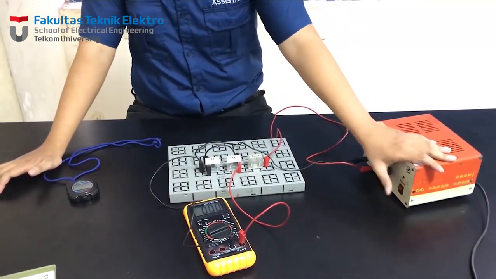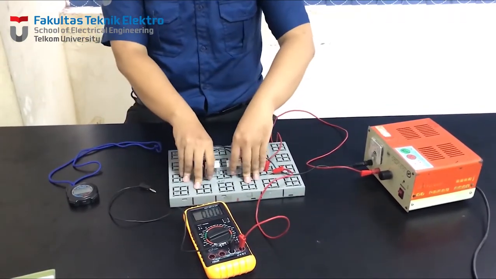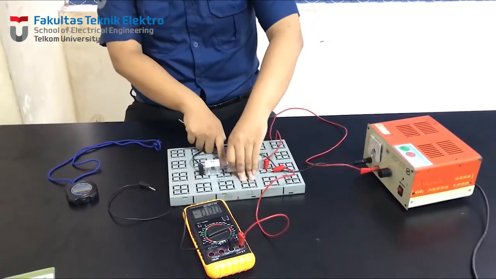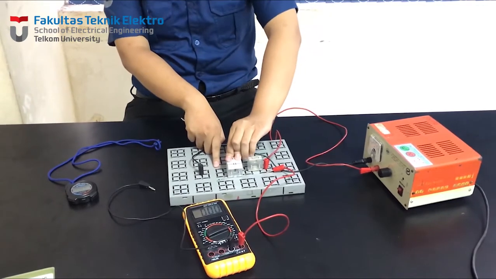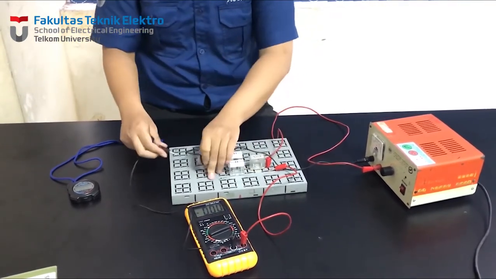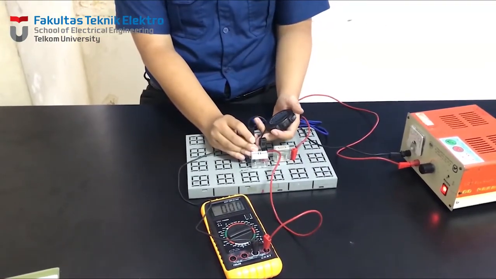Okay, now we move to the parallel circuit. It's pretty easy. We can move it. We just move it like this. And then let's start it. Okay, 1, 2, 3.